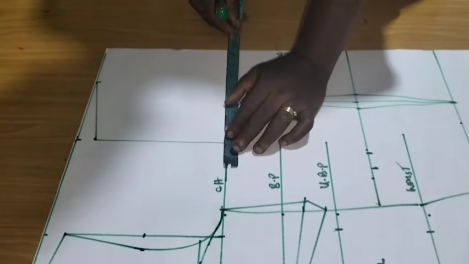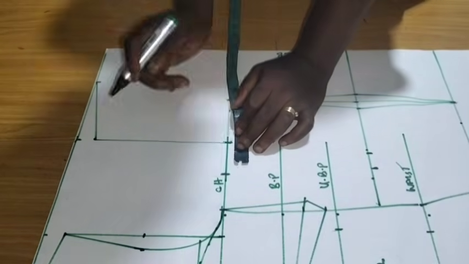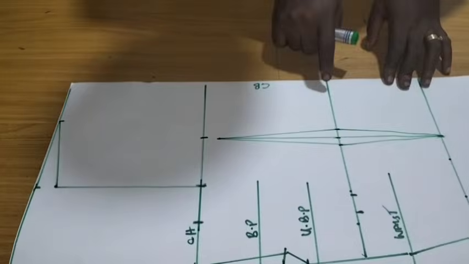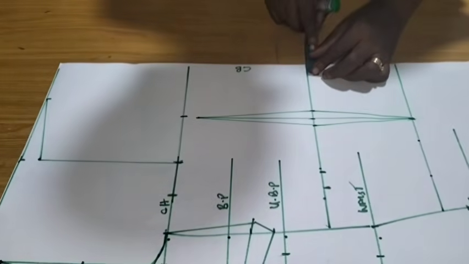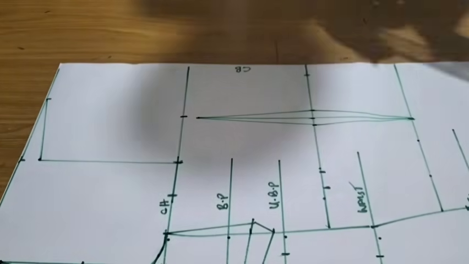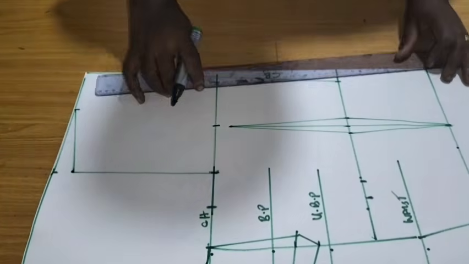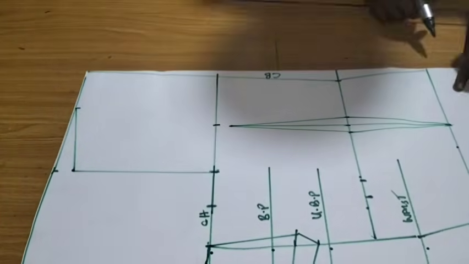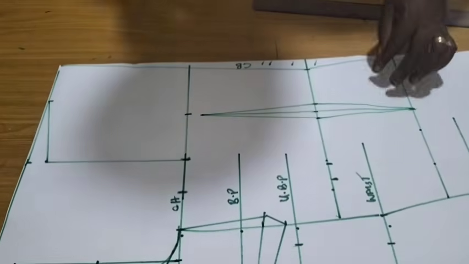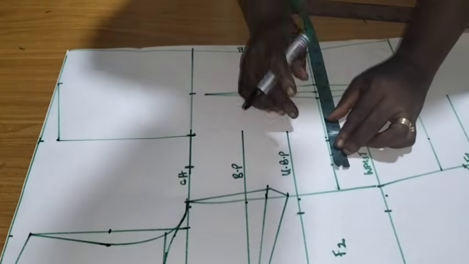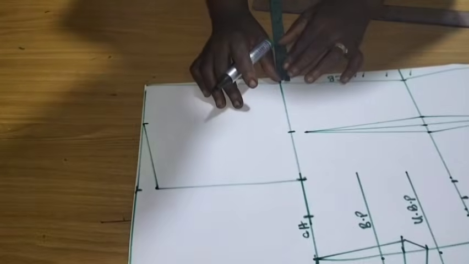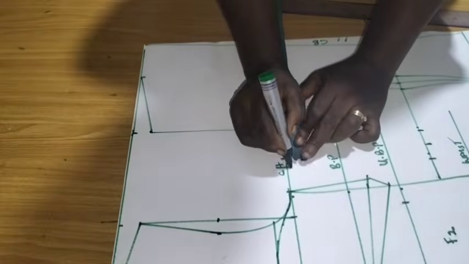Now on the chest line, you are going to impute bust divide by 4. Then on the waistline, we are going to contour because it has a zipper by 1 inch. Then we are going to connect from that 1 inch to the neckline and connect it to the hip line. Then replace that 1 inch on the side. So I'll add it up, and I'll also replace the chest line.